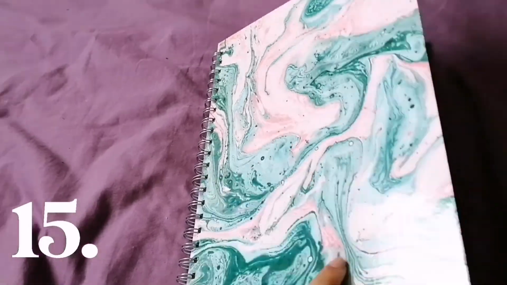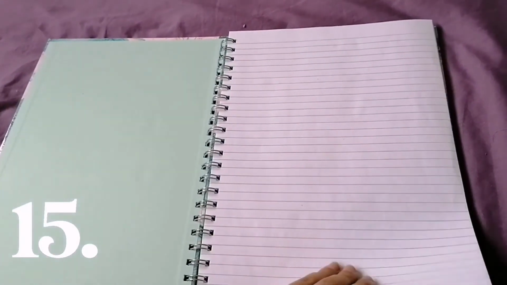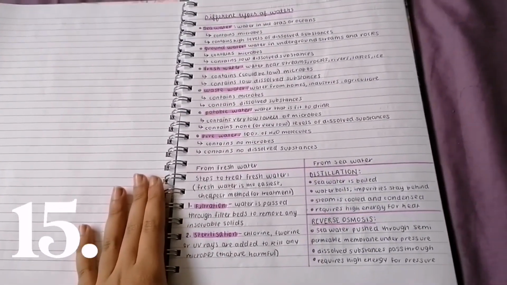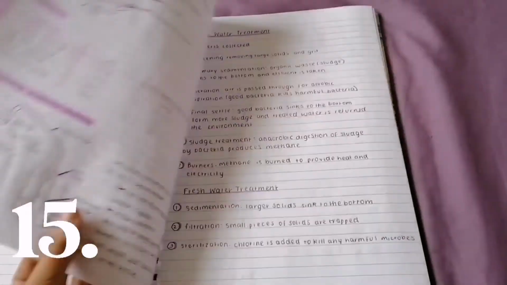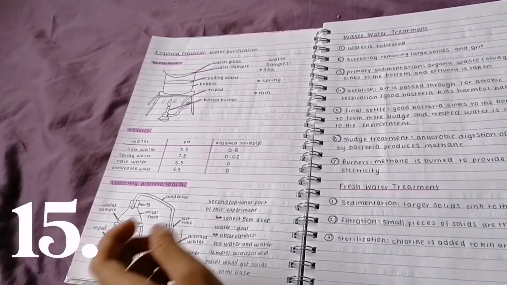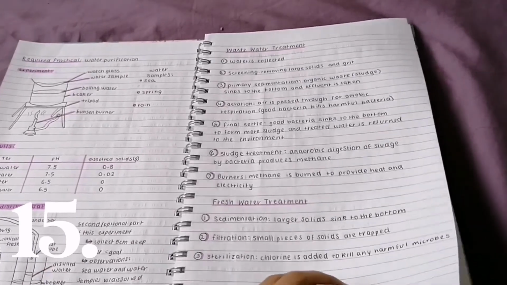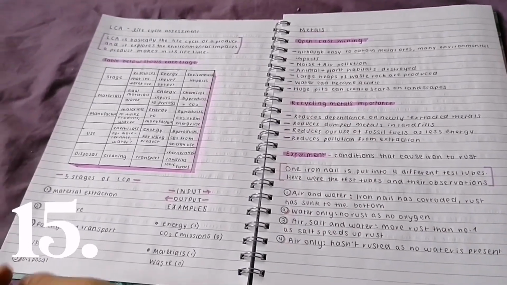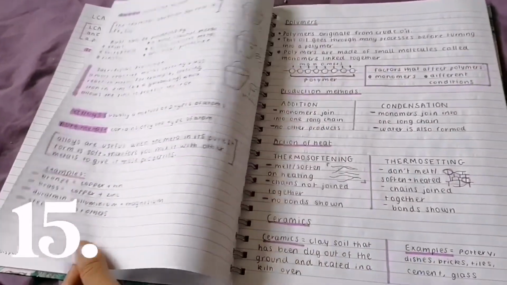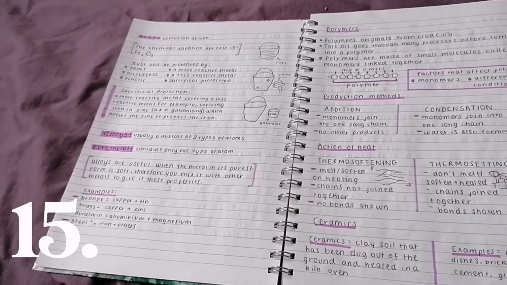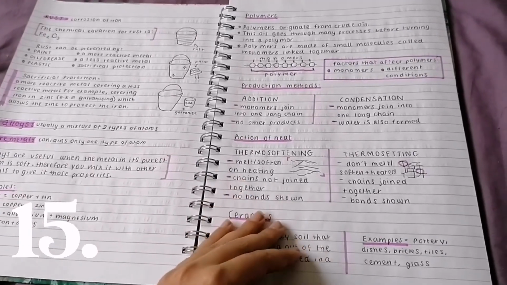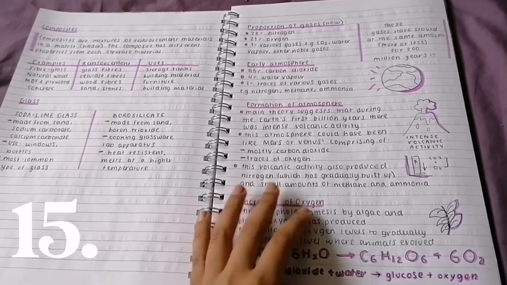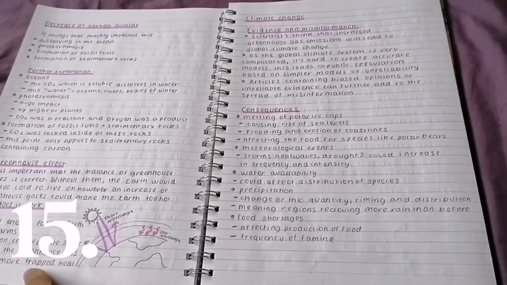Number 15. If you want to make pretty notes, make pretty notes. I cannot stress this enough because a lot of people think making pretty notes doesn't really help, but to me it really does help. I will say don't spend forever making it pretty, because you just want to get the information down. So when you've already made your notes, you can just look at them and they look kind of pretty, and they'll be easier to read. What I find is when I have dull notes, I can't really read them without falling asleep. So yeah, make pretty notes.